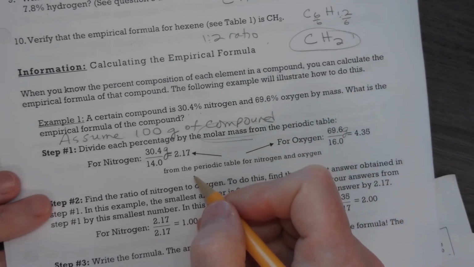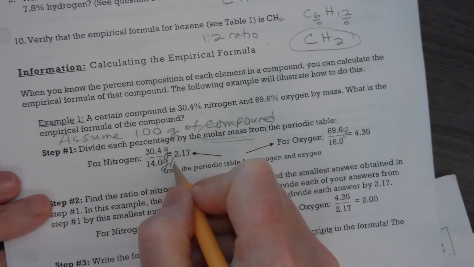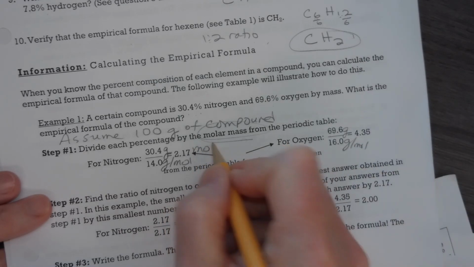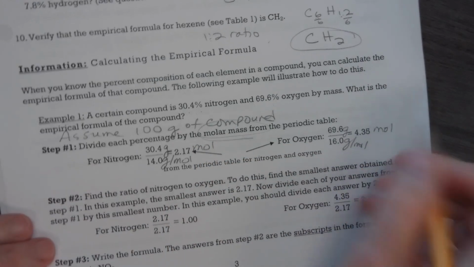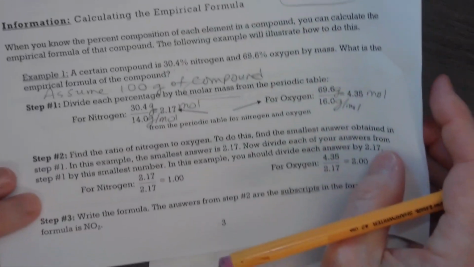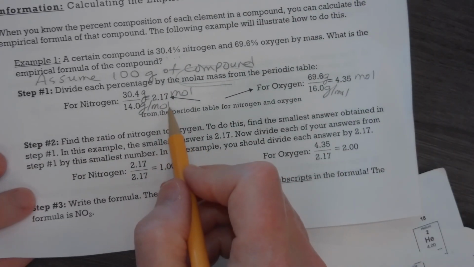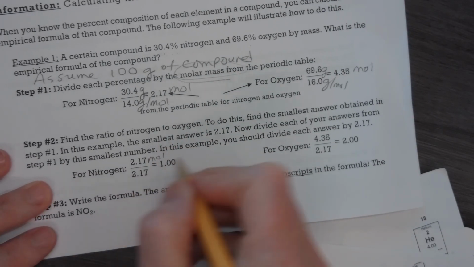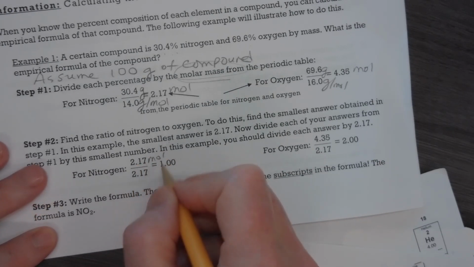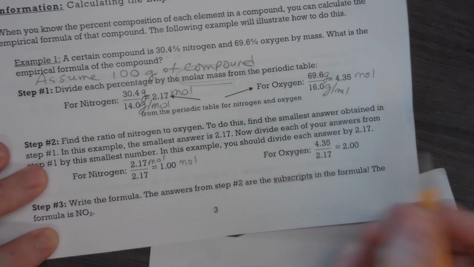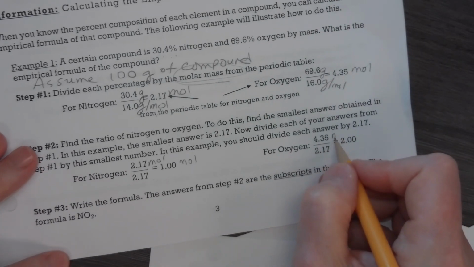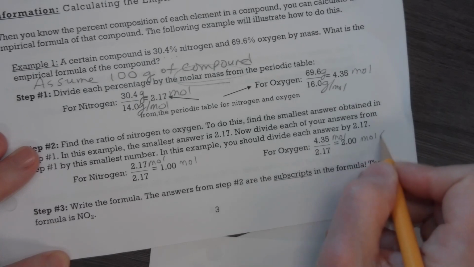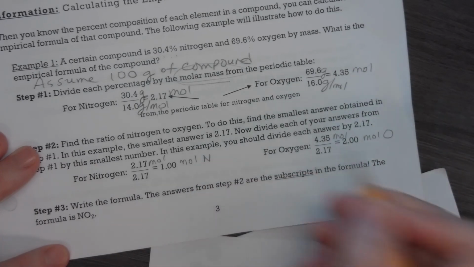And what we're going to do is divide them by their molar masses in the periodic table, which gives us moles of compound. Once we know the moles of compound, we're going to then divide it by whatever was smaller. In this case, 2.17 is the smaller answer. So I know that if I have 2.17 moles divided by 2.17, I have 1. Here I have 4.35 moles divided by 2.17, I get approximately 2 moles of oxygen and 1 mole of nitrogen.